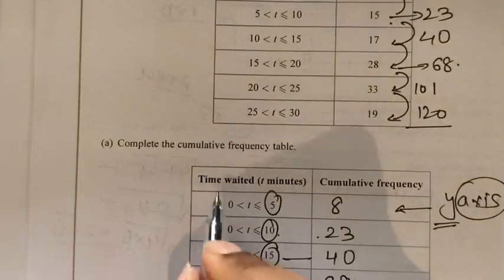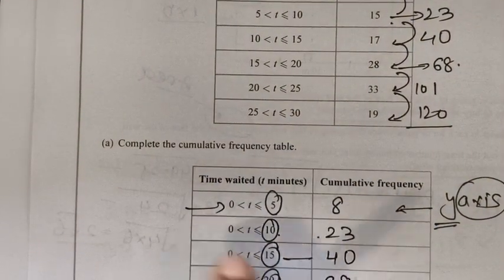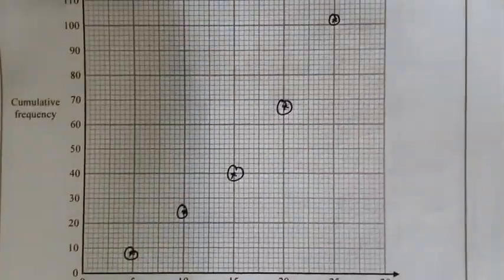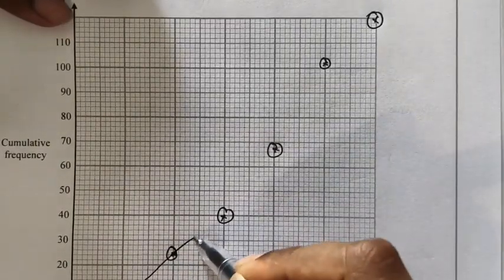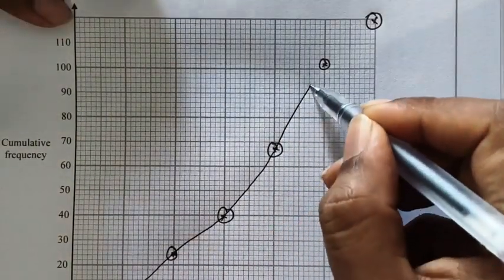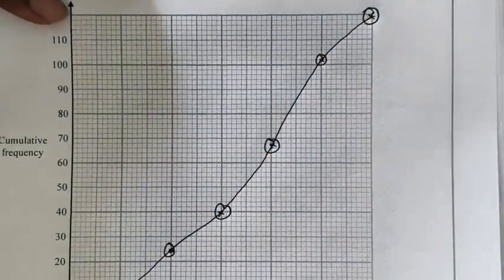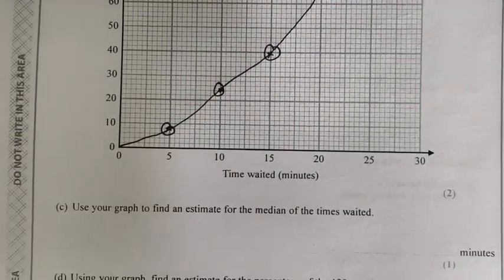Now because this started from 0, you can even include 0 into the plot. So just connect 0, 5 like this. You can draw it as a curve. You can also connect it as a straight line. But a curve is better because it gives you a much clearer answer.